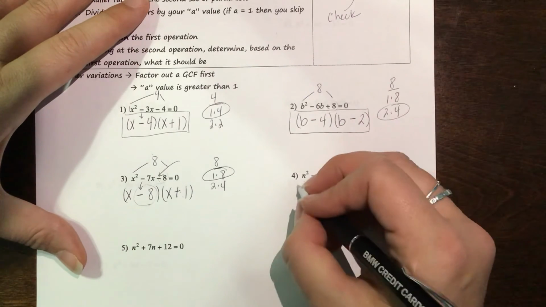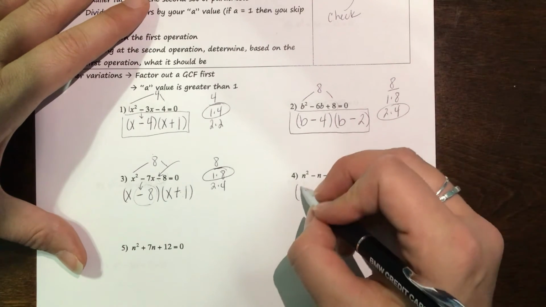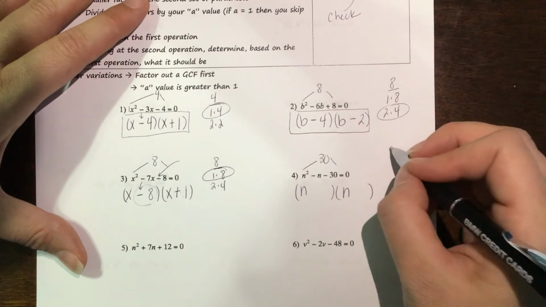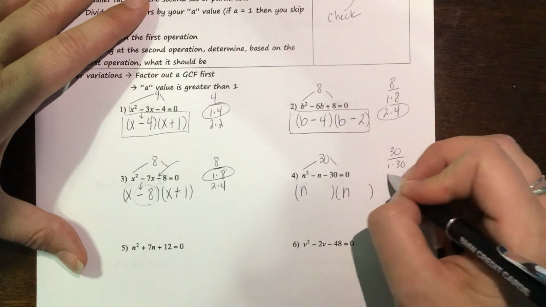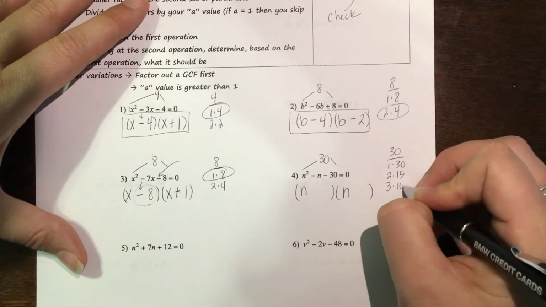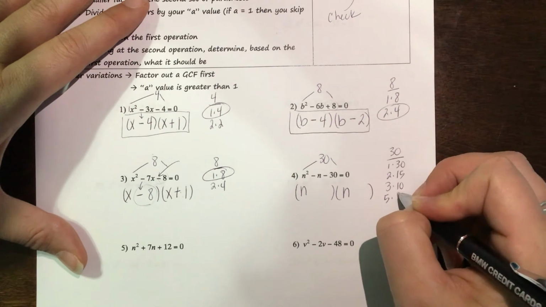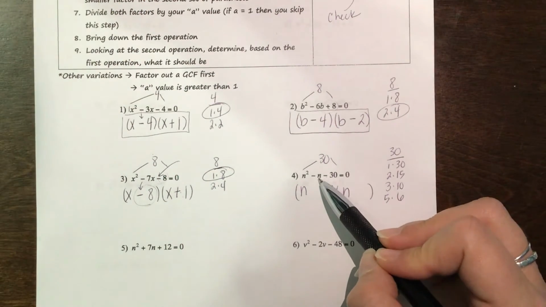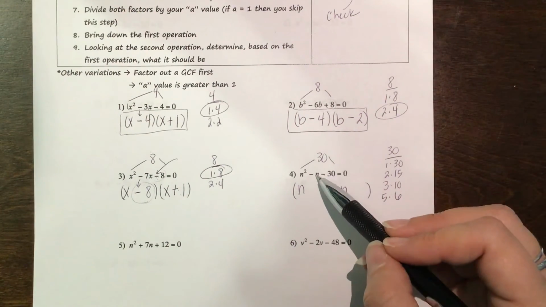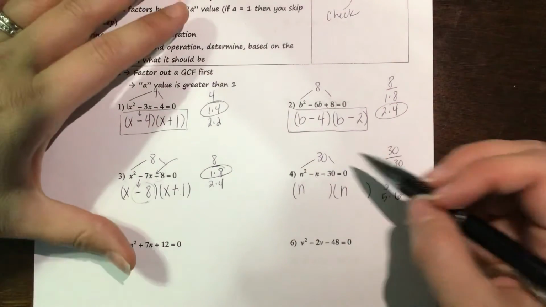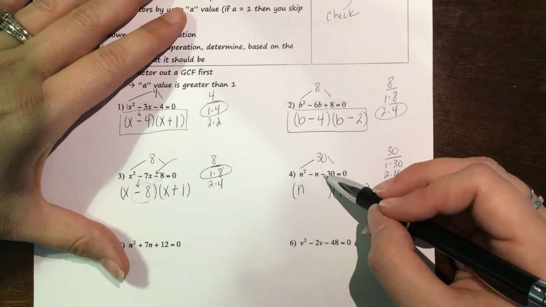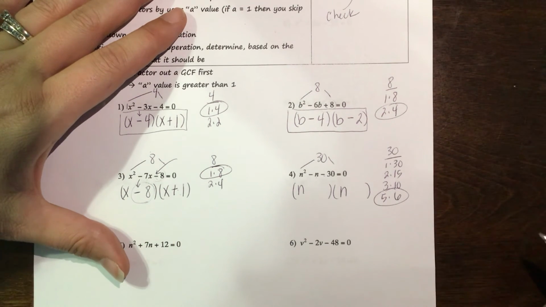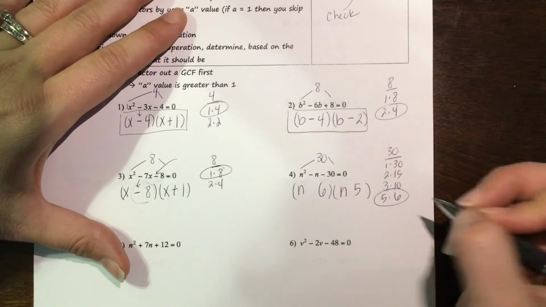Number 4, open up 2 sets of parentheses. N goes first in each one. 1 times 30 is 30. So I'm looking for factors of 30. Okay, factors of 30 that subtract to give me, well, there's just an N here. So really, what is that? That's just a 1, right? So I need factors that are going to subtract to give me 1. So factors that subtract to give me 1 is going to be 6 and 5.